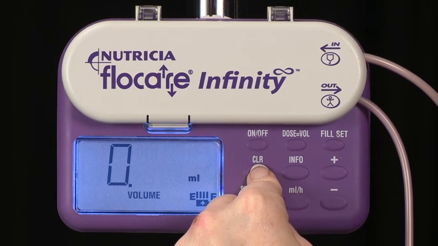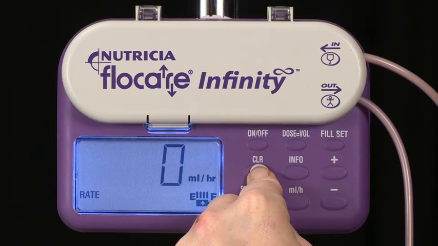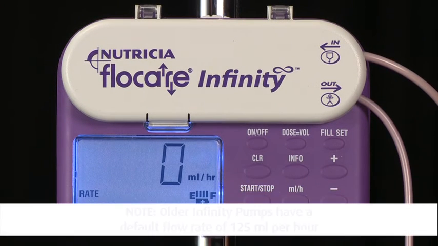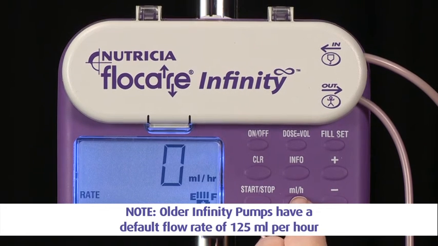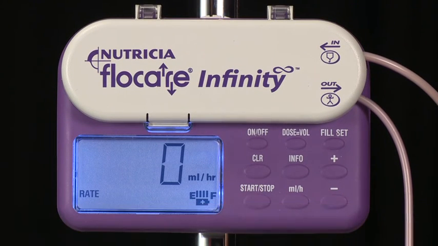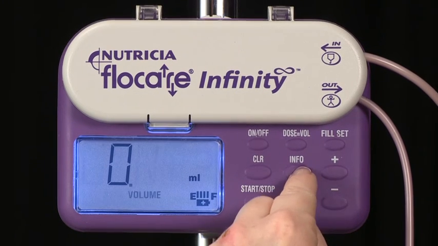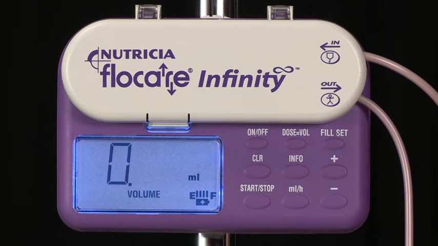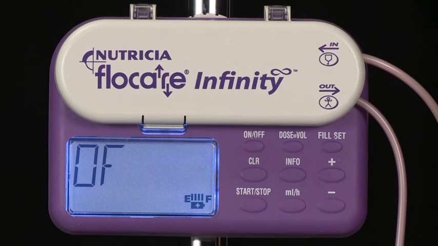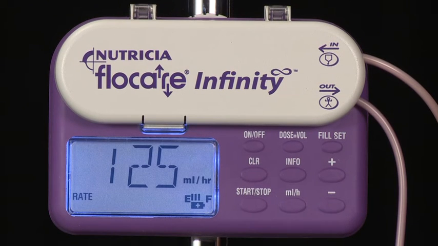Pressing and holding the Clear key for 2 seconds will reset all of the pump's parameters, including flow rate, dose and total volume delivered, to their default values of 0, CONT and 0. It is recommended that you do this with each new patient. The end of dose signal sounds to notify you that the pump has delivered the preset dose. Press Start-Stop to clear it.